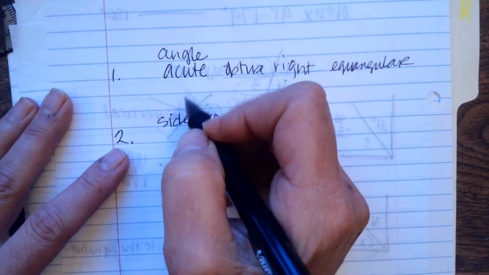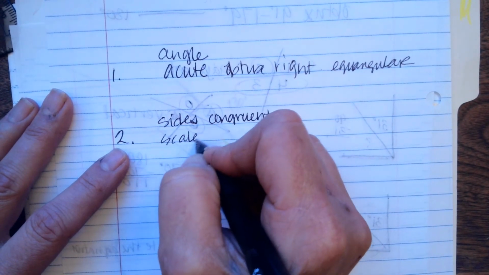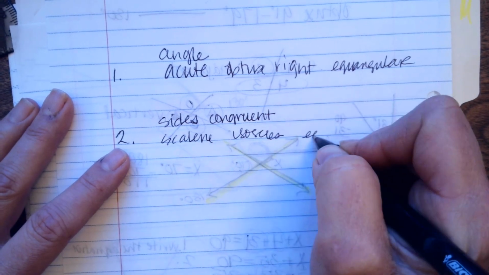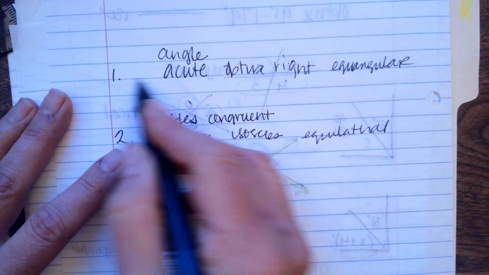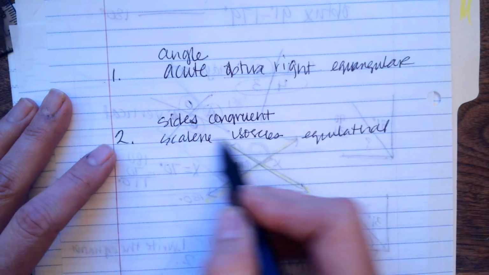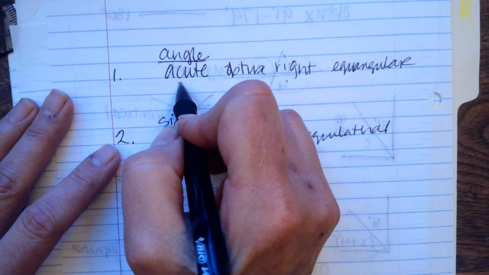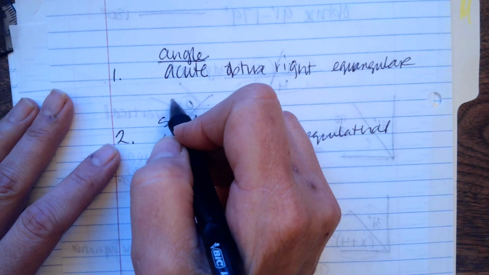So this is going to be a scalene, an isosceles, and an equilateral. So you're going to pick one of these and one of these. And the angle is, do you remember what an acute angle is?